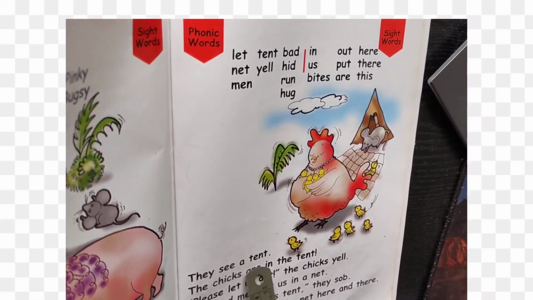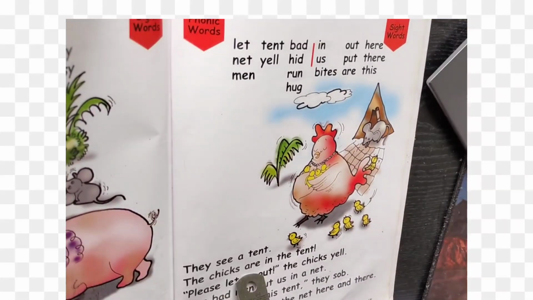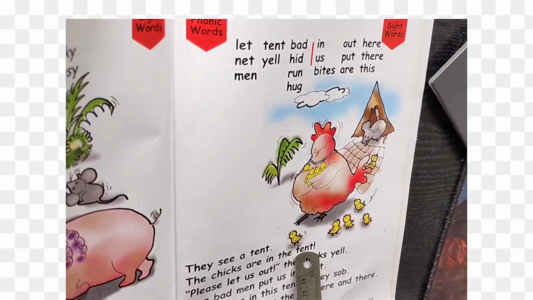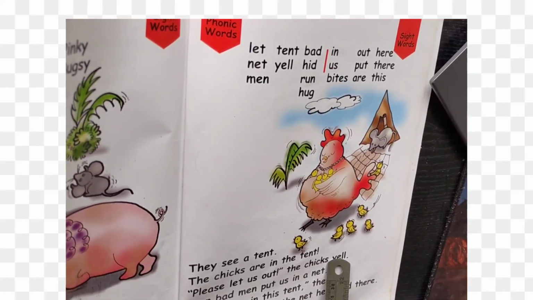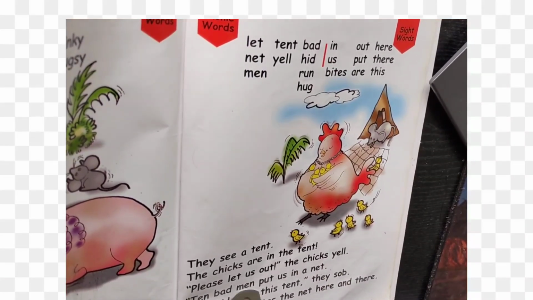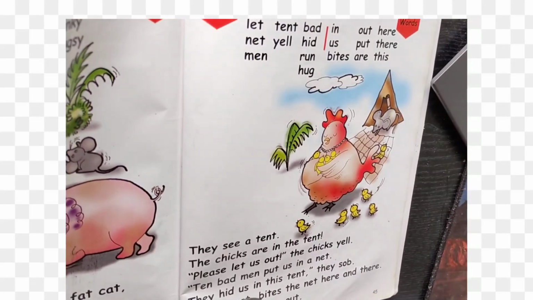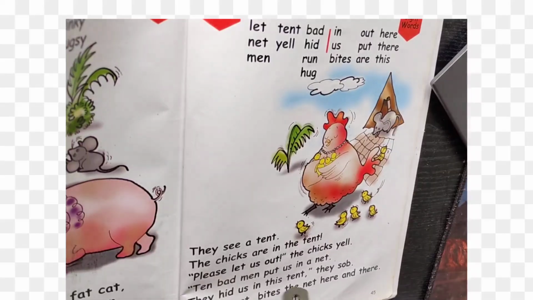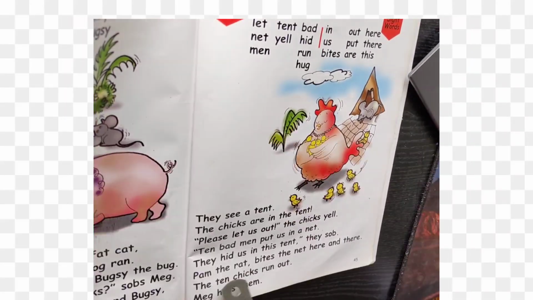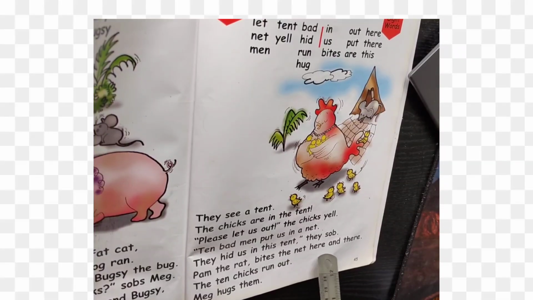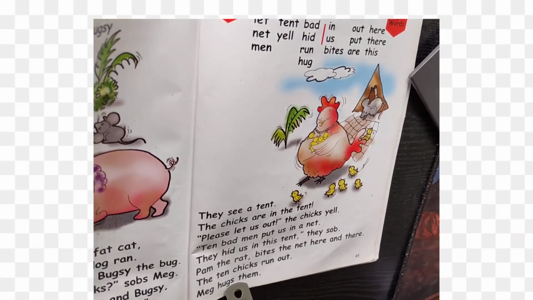They see a tent. Here is a tent. The chicks are in the tent. Please let us out, the chicks yell. 10 bad men put us in a net. They hid us in this tent. They sob. Pam the rat bites the net here and there. The 10 chicks run out. Meg hugs them.